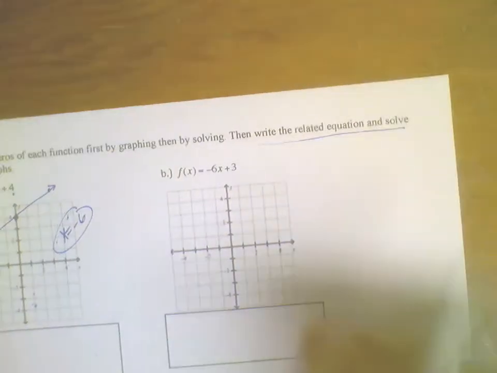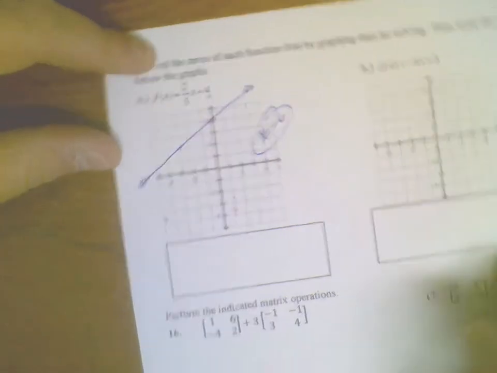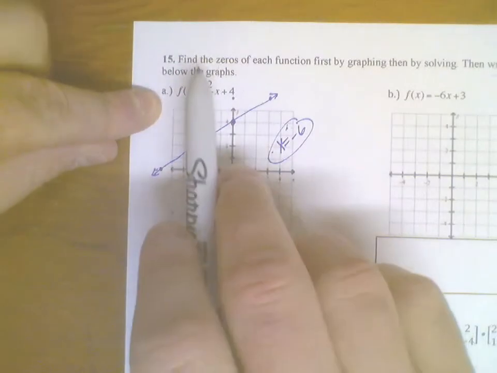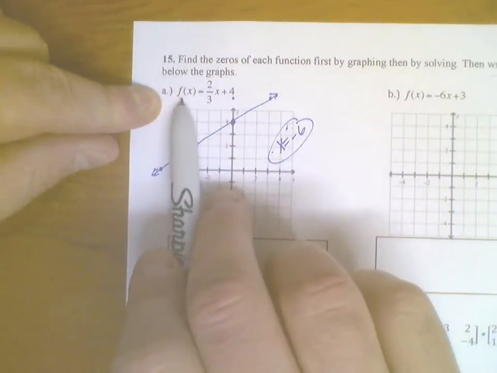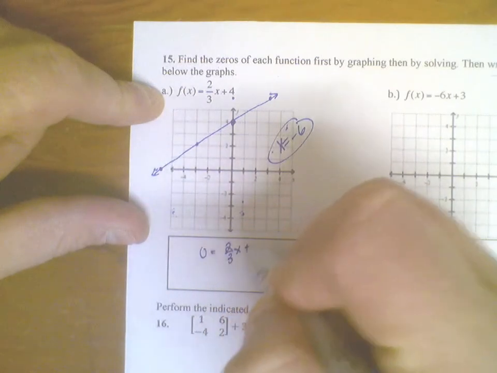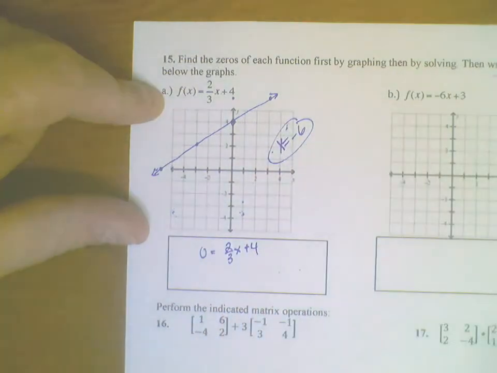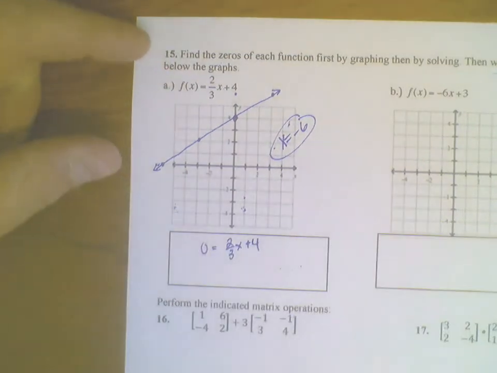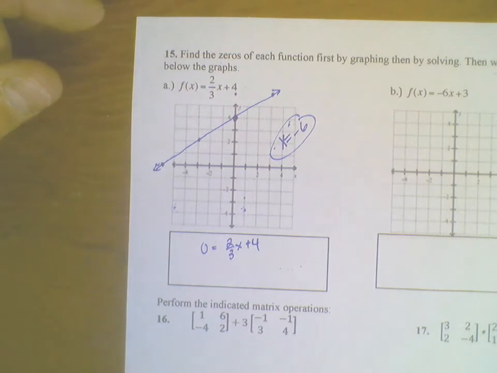And then it says write the related equation and solve. So where it says that, I change the f of x into a 0 and then solve. So it's like this. I changed the f of x to a 0 because I want to see where the y value is 0, which is your x-intercept.